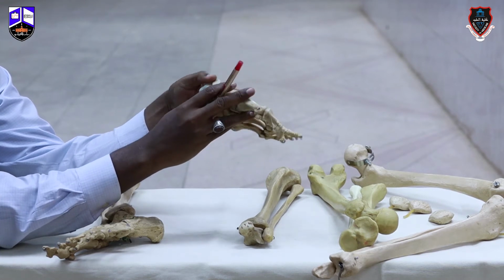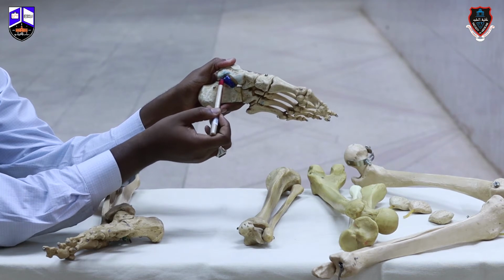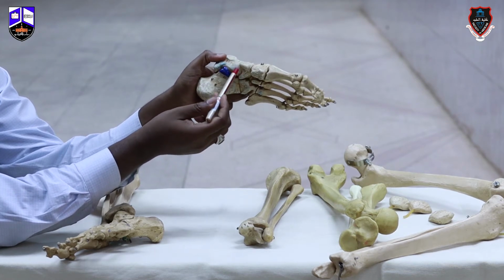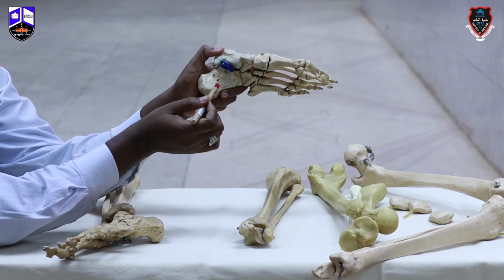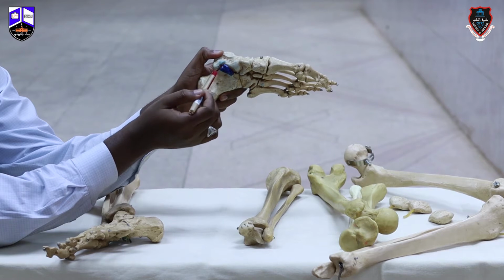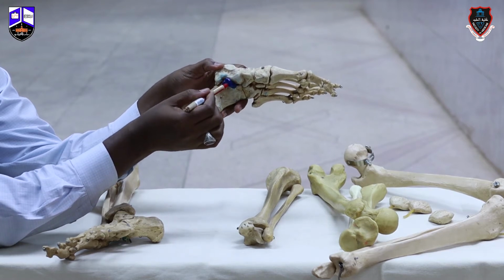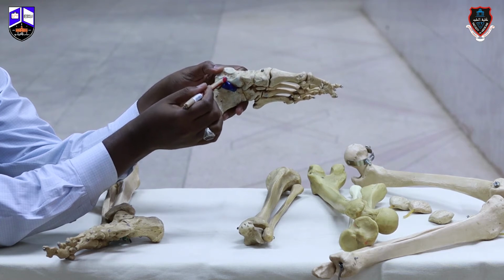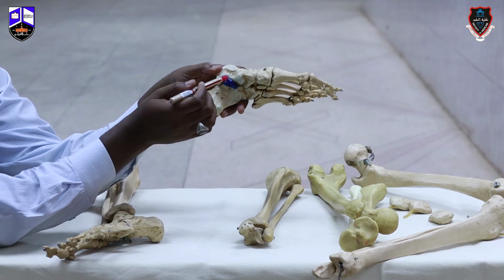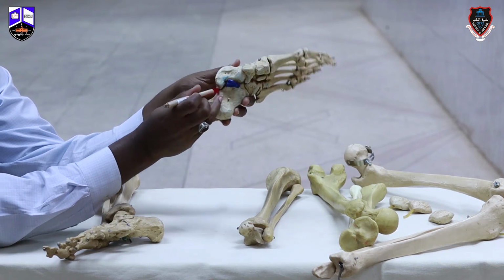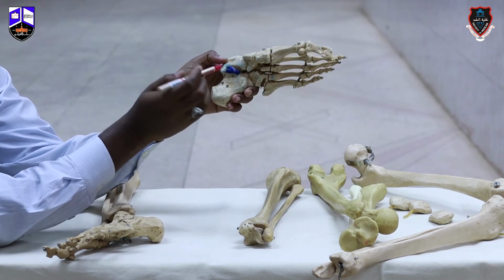On the medial aspect we have this characteristic projection. It is labeled in blue here, labeled with ink. This is called the sustentaculum tali. It is the medial projection, and it bears the medial articular surface for the talus. Behind it we have the posterior articular surface, and in front the anterior articular surface.